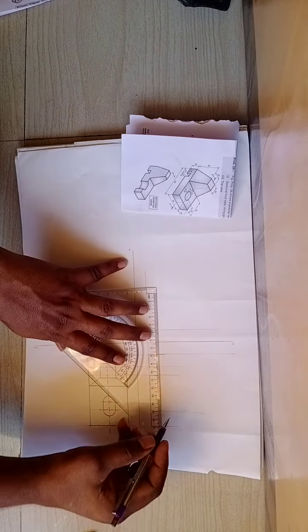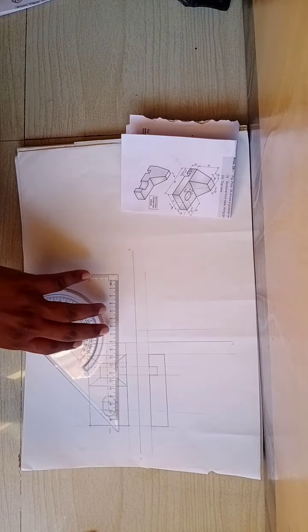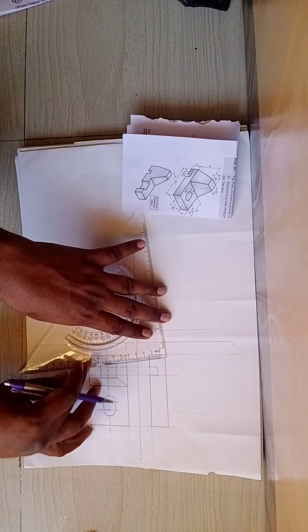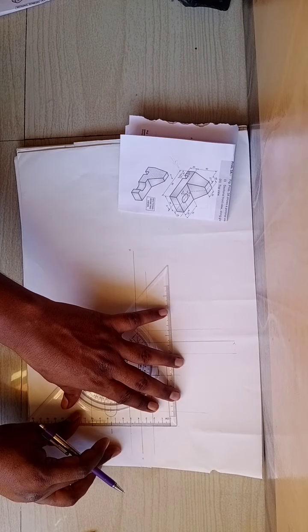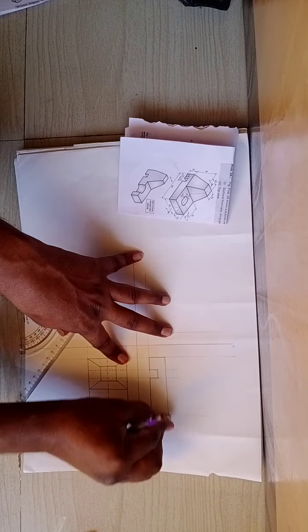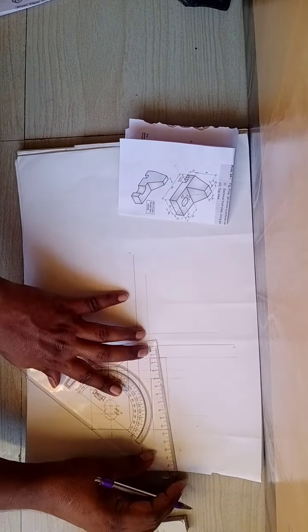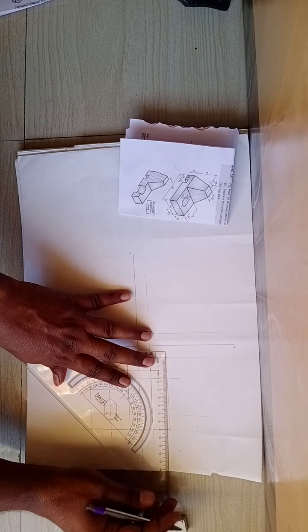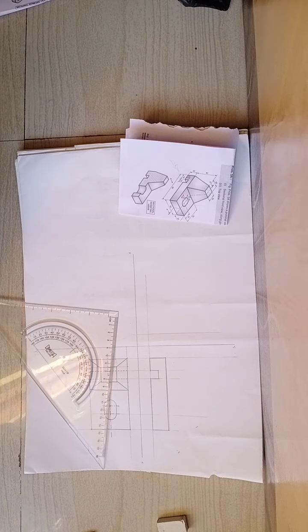Then the base plate, the top side of the base plate. One small correction is there. Okay, now it is correct.